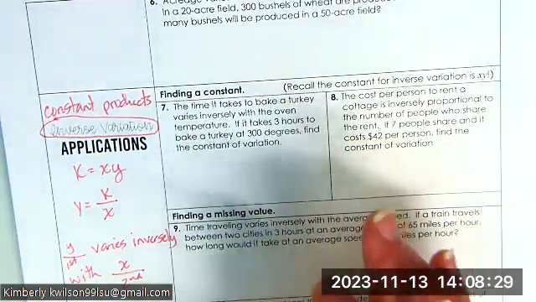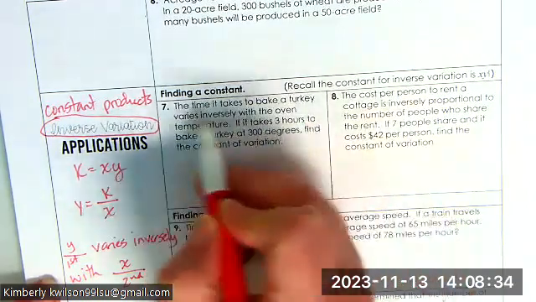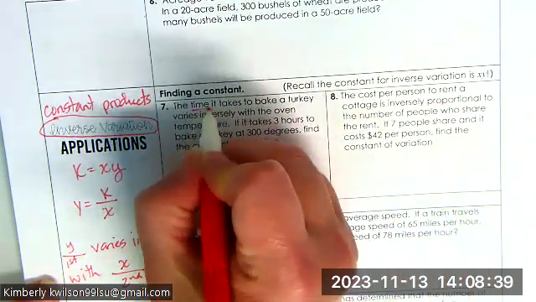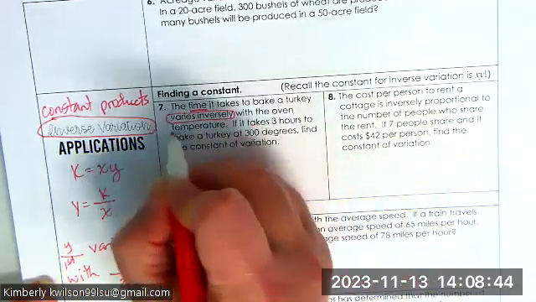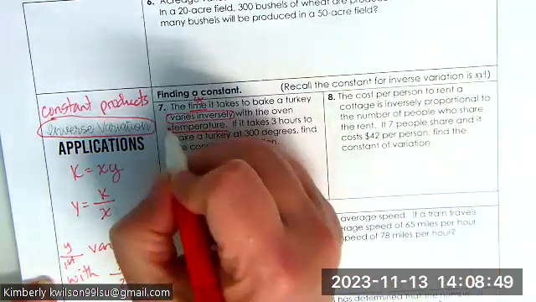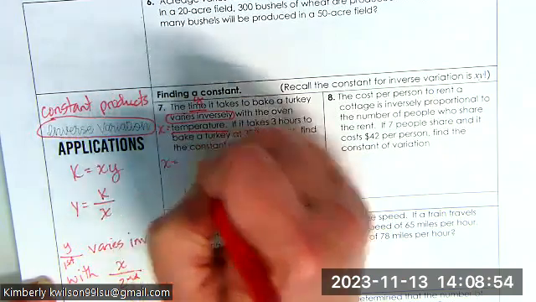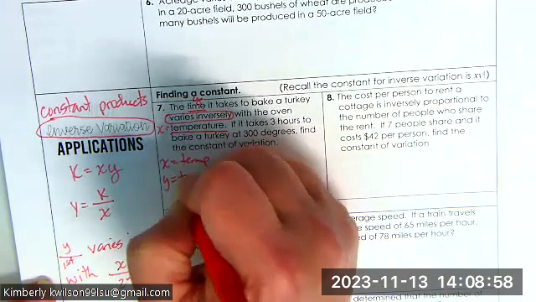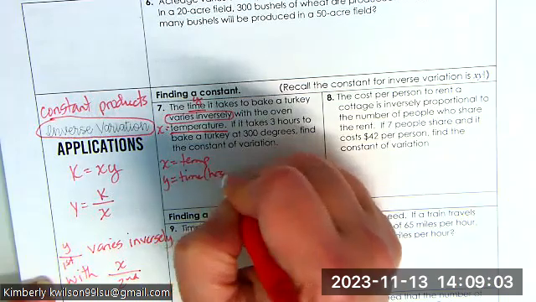So if I'm looking at number 7, the time it takes to bake a turkey varies inversely with the oven temperature. So that means time is y, temperature is x. So x equals the temperature, y equals the time, which in this instance is hours.